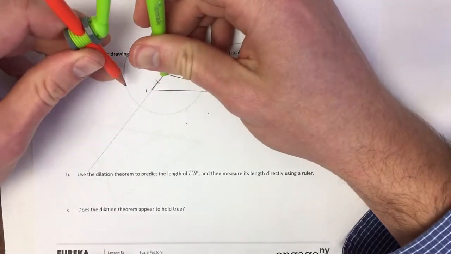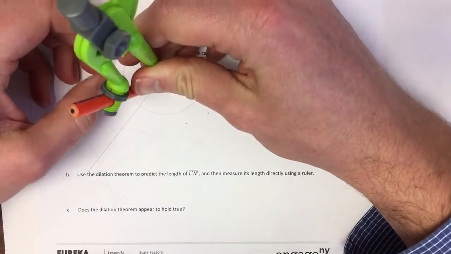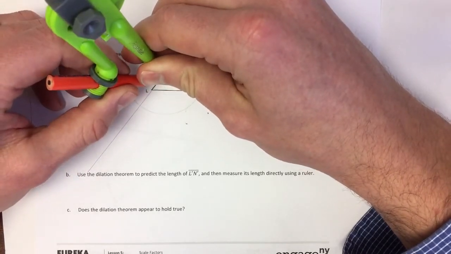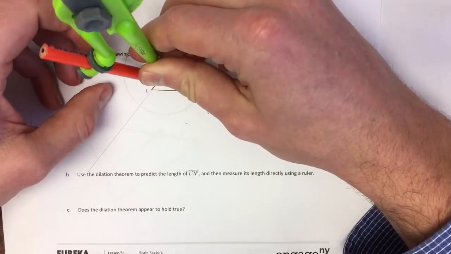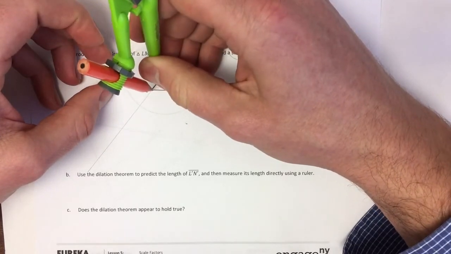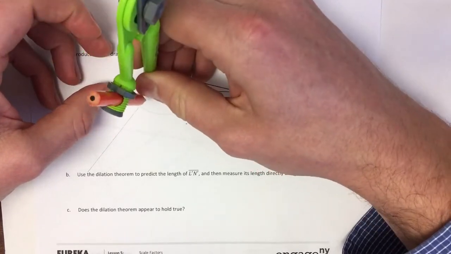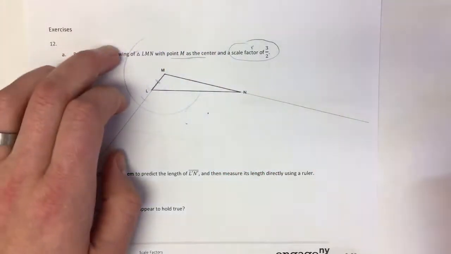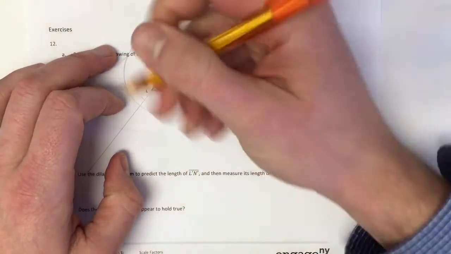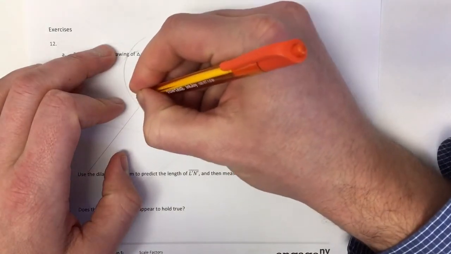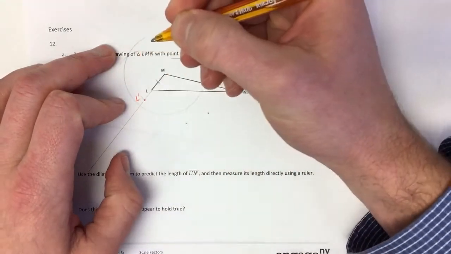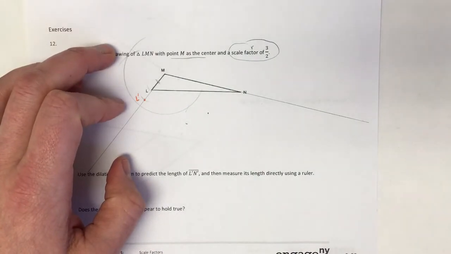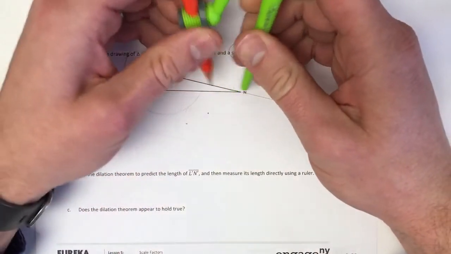If I want to do 3/2, well, there is half of my line segment right here. And then there's 2/2, it brings me out to L, and then there's 3/2. And so right here is the spot where I would put L prime. Okay, and I can do the same exact thing for M to N.